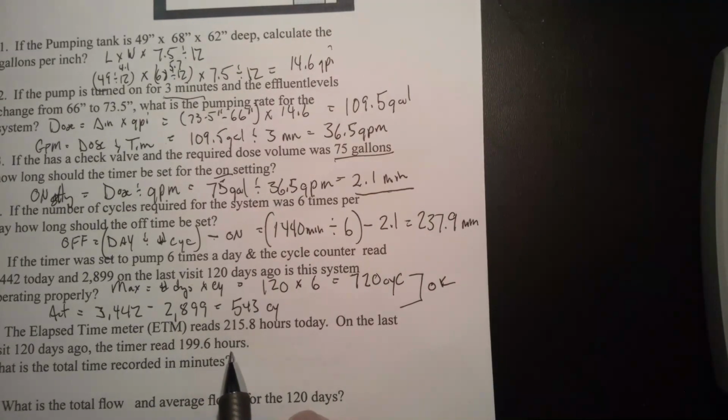If the elapsed timer reads 215 hours on the last visit and this many hours today, what is the total recorded time?